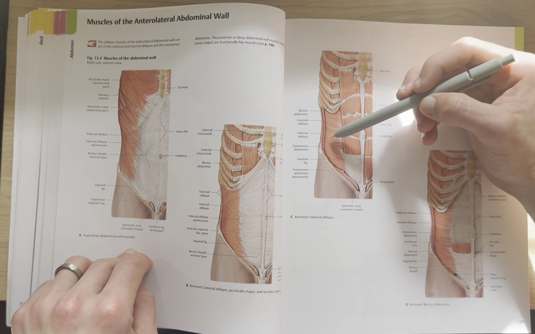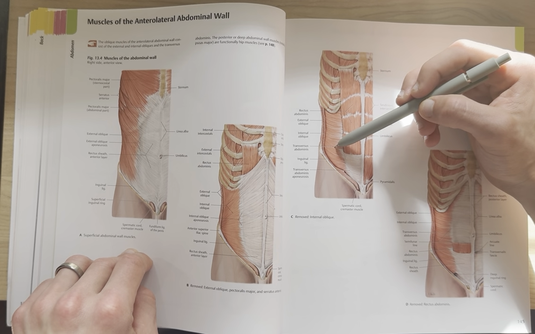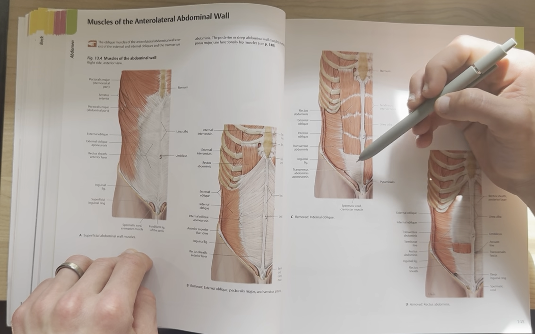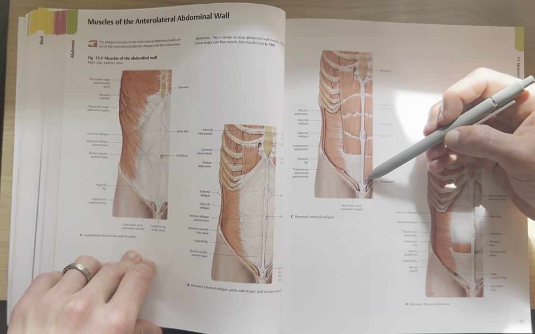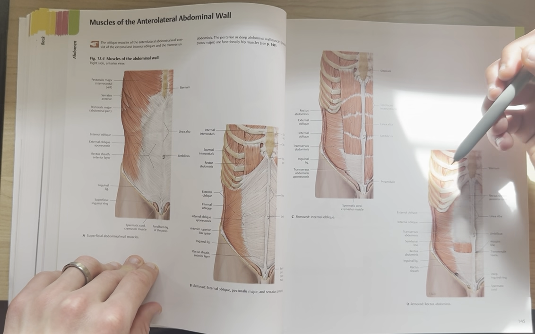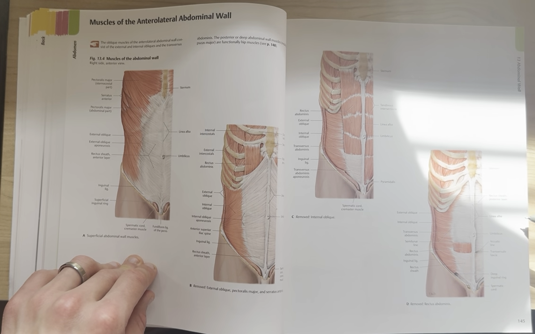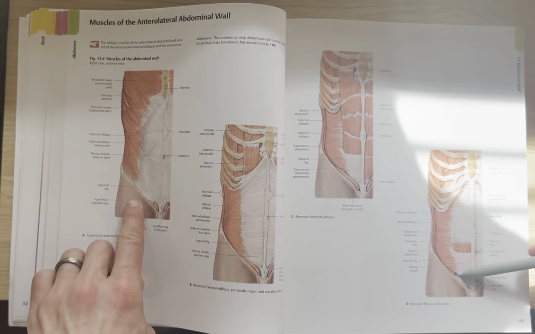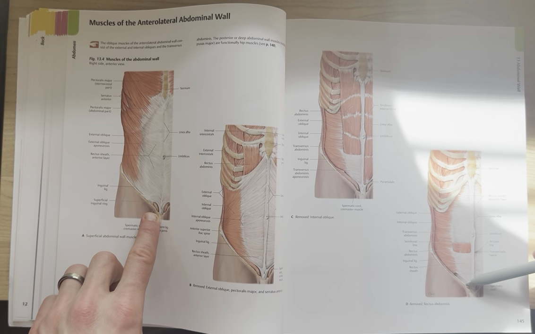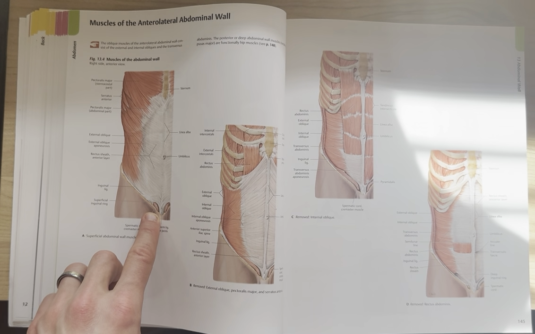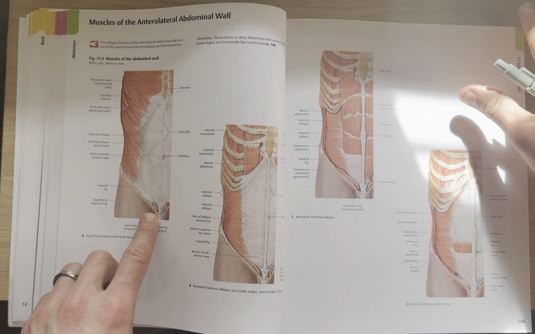External, internal oblique, and now we're going one layer deeper with the transversus abdominis. And then there's an aponeurosis for that too. And then there's that pyramidalis muscle that we saw the insertion for on the previous page. We've got an arcuate line here. Here's a deep inguinal ring. So here's the superficial inguinal ring, and then we've got a deep one as well, just down the way a little bit. And then, what else is different? Here's transversalis fascia.